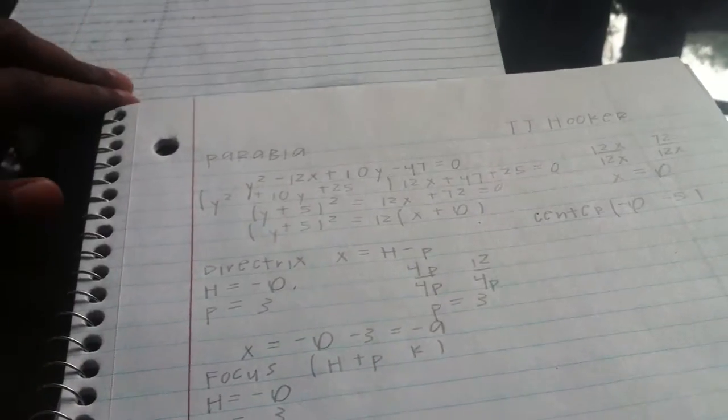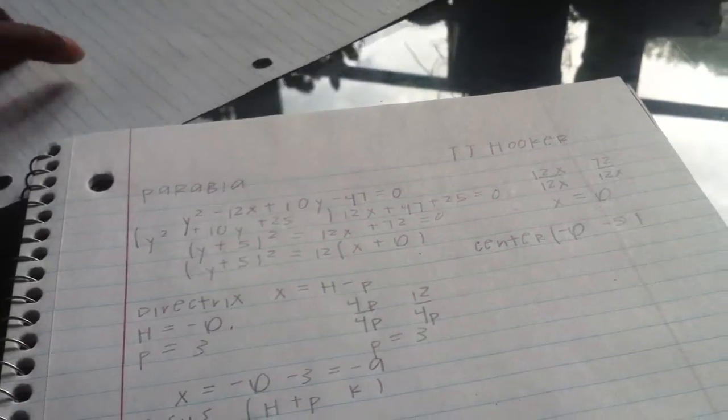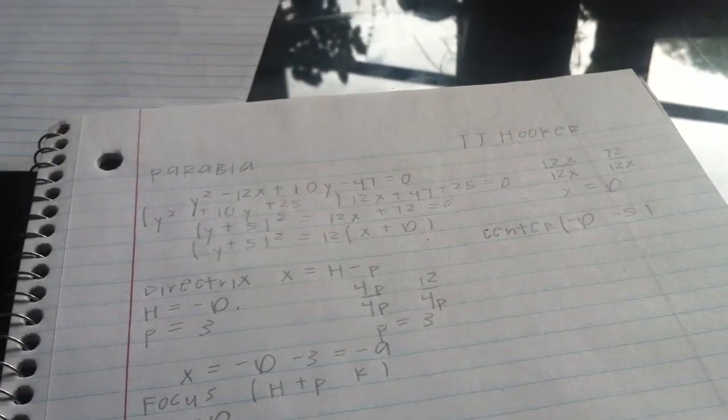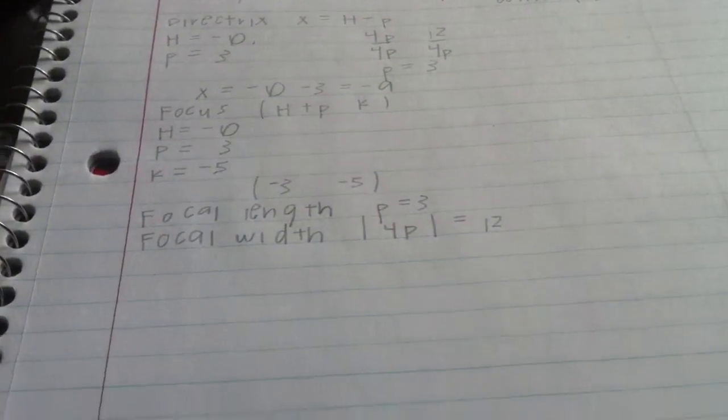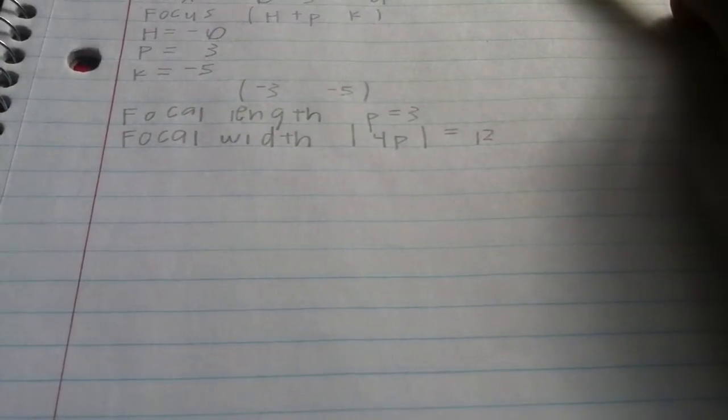Awesome. So now we're going to go from standard form to general. So we're going to go from this form back to this form. So start: y plus 5 squared equals 12x plus 6.